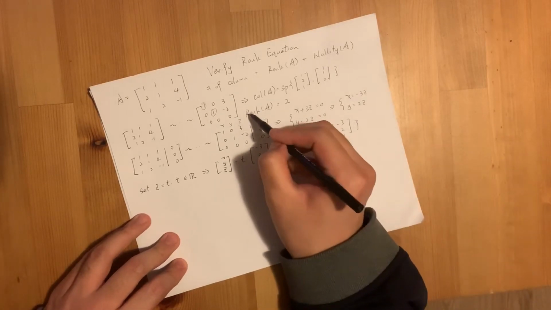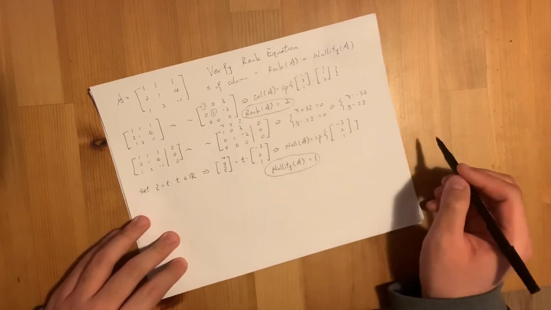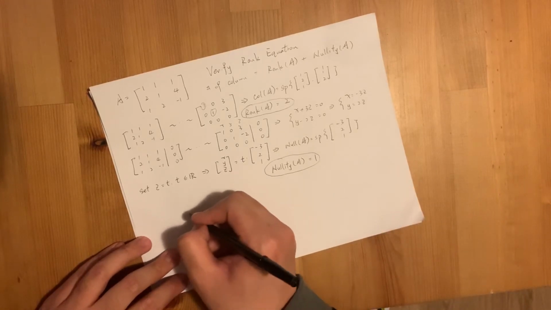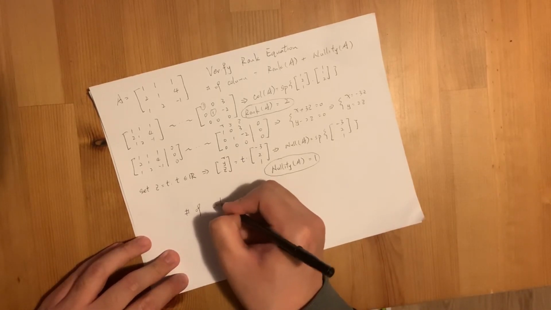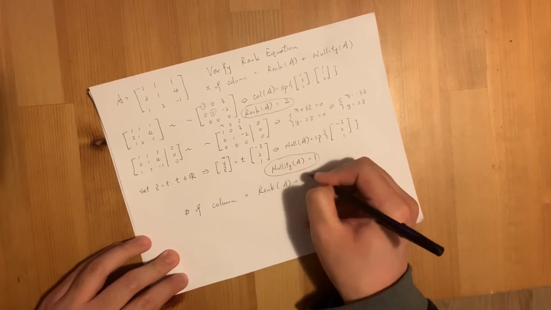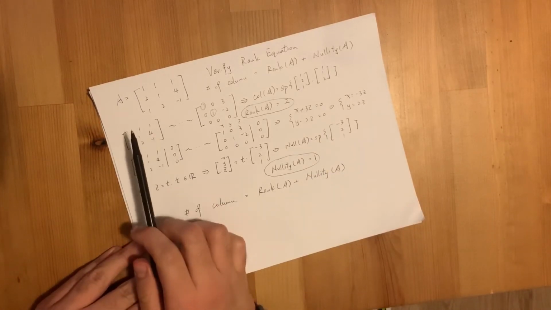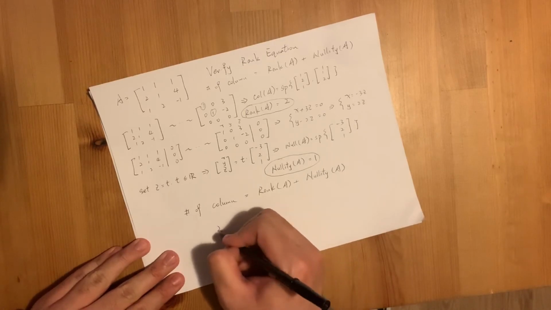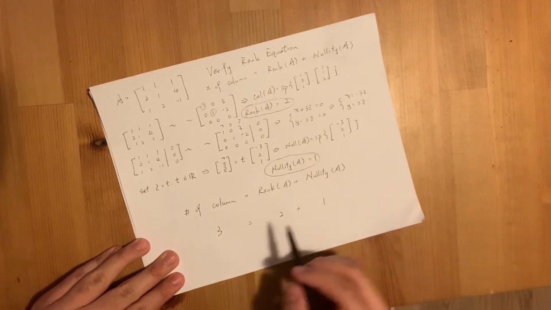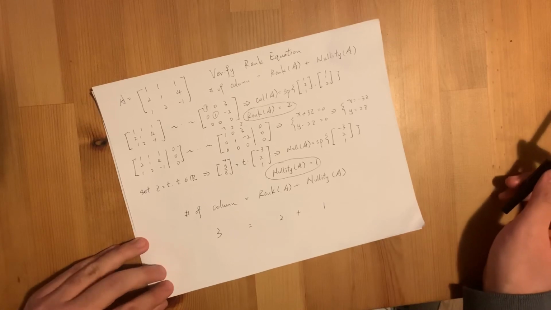So now we know all the things we need to form the rank equation. We know the rank, we know the nullity. We can verify that the number of columns equals rank plus nullity. Obviously, this is a 3 by 3 matrix, so there are 3 columns, and the rank equals 2 and the nullity equals 1, so 3 equals 2 plus 1, and we have proved this theorem for this matrix.